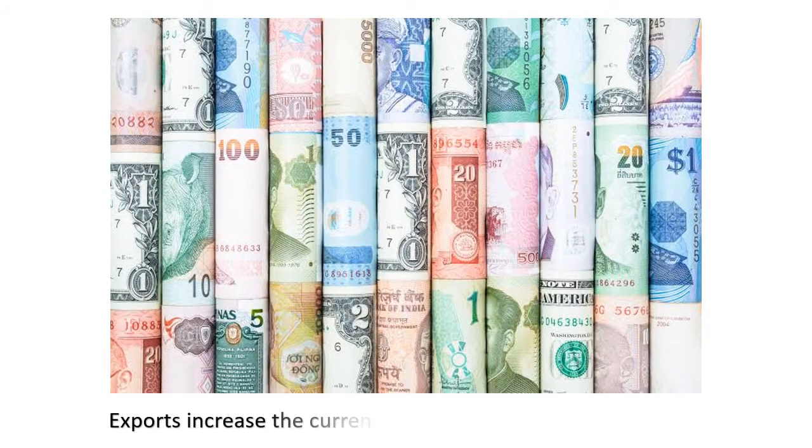Exports increase the currency value while imports decrease it. When we export more, people demand our goods and also they demand our currency. That means the value of our currency increases. If we are importing, we are demanding the currency of other nations. That increases the value of their currency, in retrospect decreasing the value of our own currency.